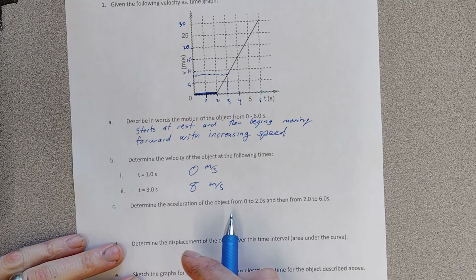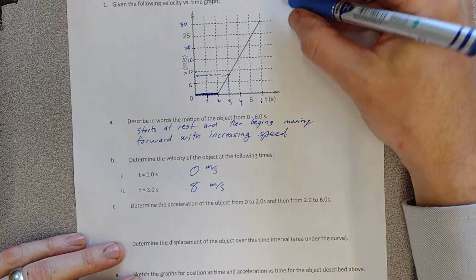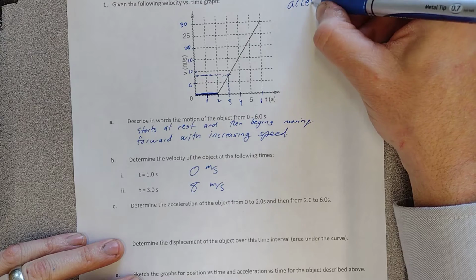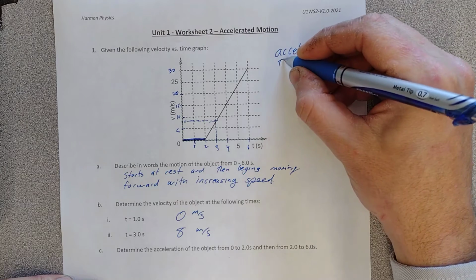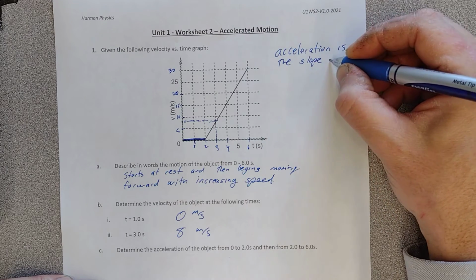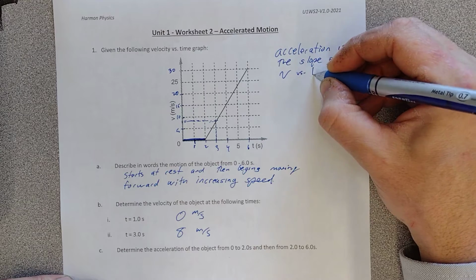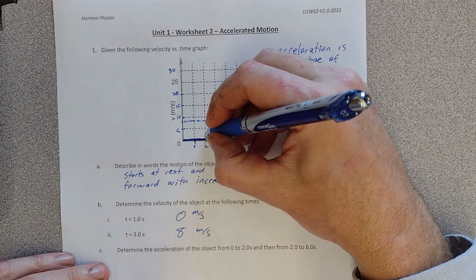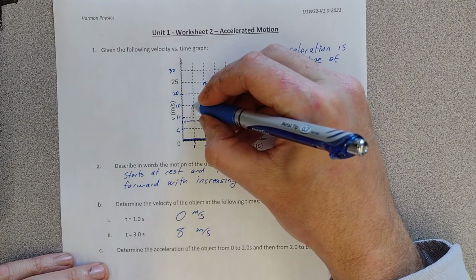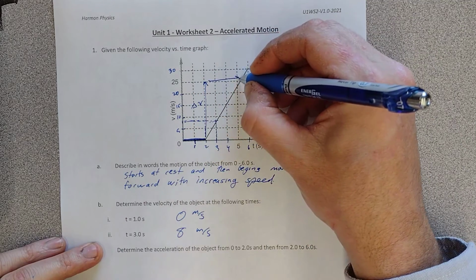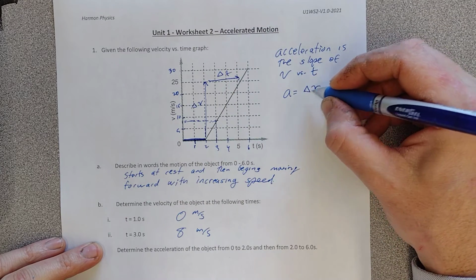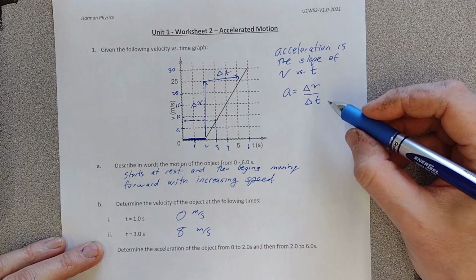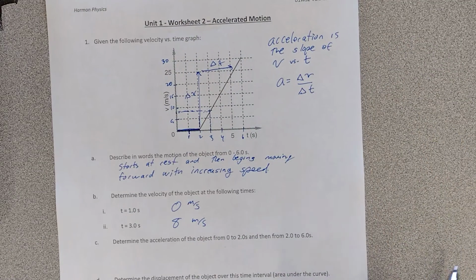Okay, determine the acceleration of the object from 0 to 2 seconds and 2 to 6 seconds. So here's the key: acceleration is the slope of v versus t. All right, so the slope is the rise, delta v, over the run, which we usually say is delta t. So a equals delta v over delta t. Usually we don't put the delta on the t there, just say t, but we can do that here.